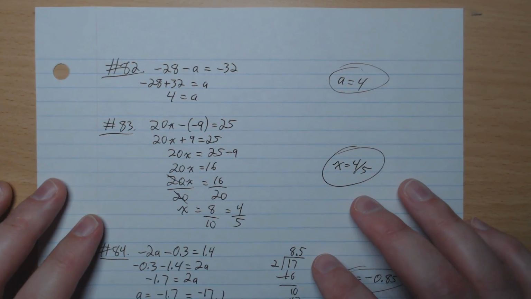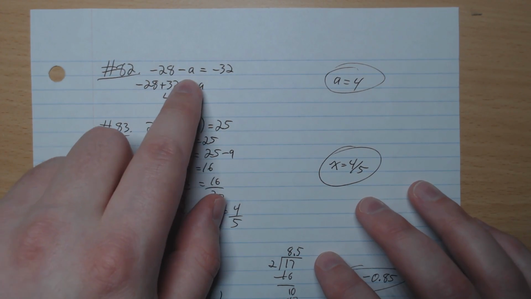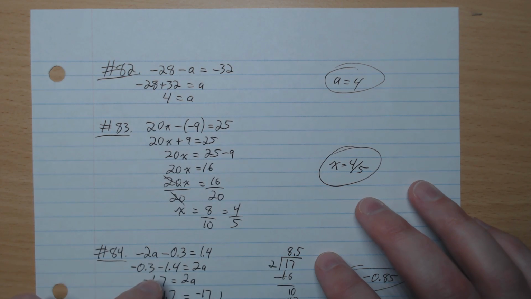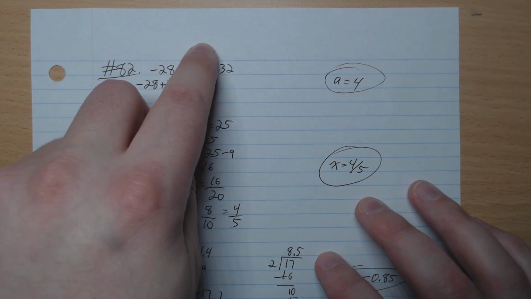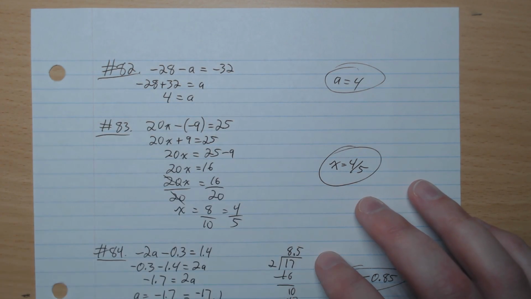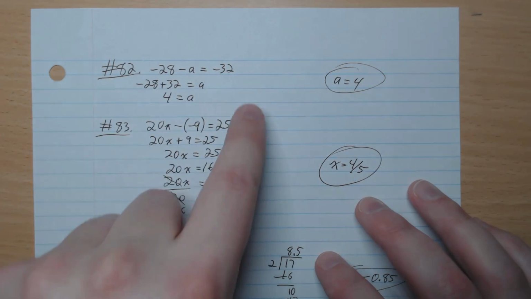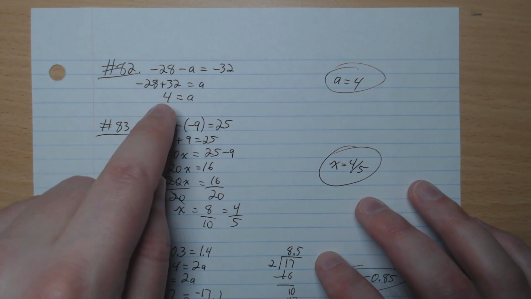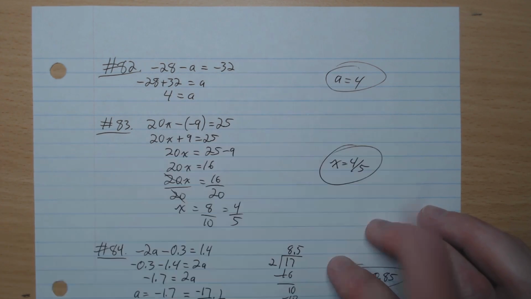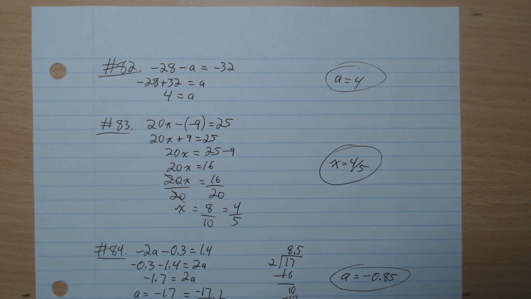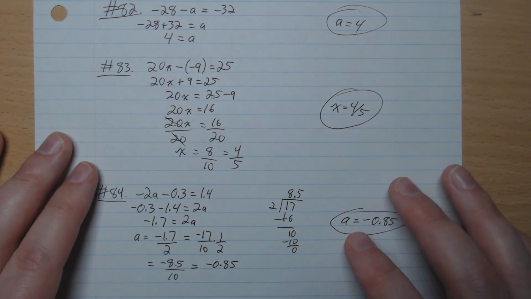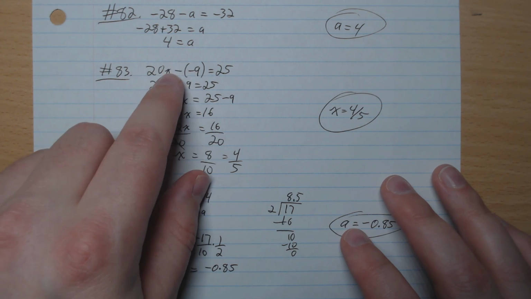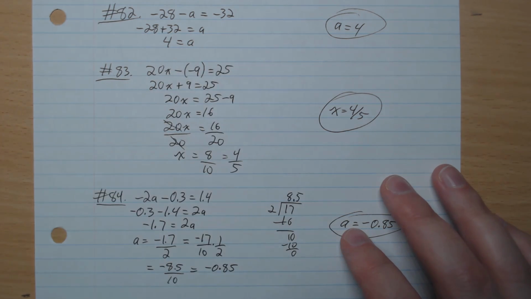Number 82. Minus 28 minus a equals negative 32. We're going to go plus a on both sides to bring the a over here, and then plus 32 to both sides to bring the 32 over there. So 32 minus 28 equals 4, which gives our a value. 83. 20x minus negative 9 equals 25.